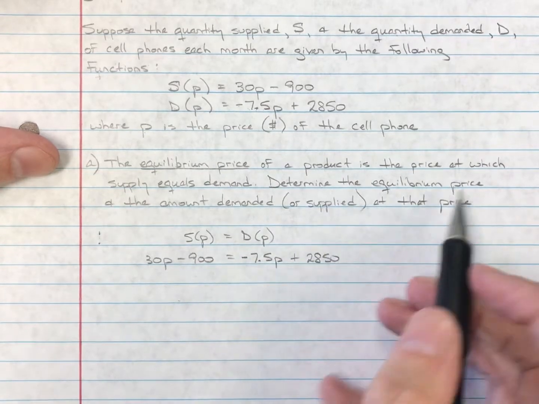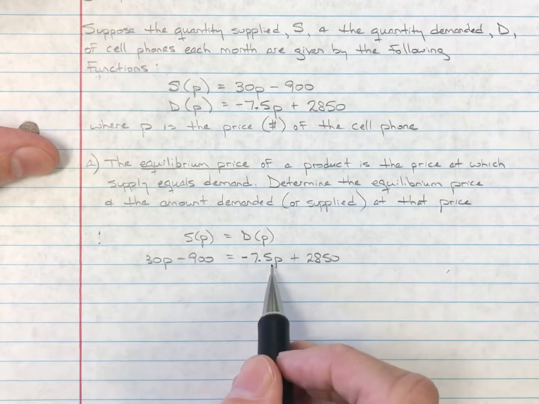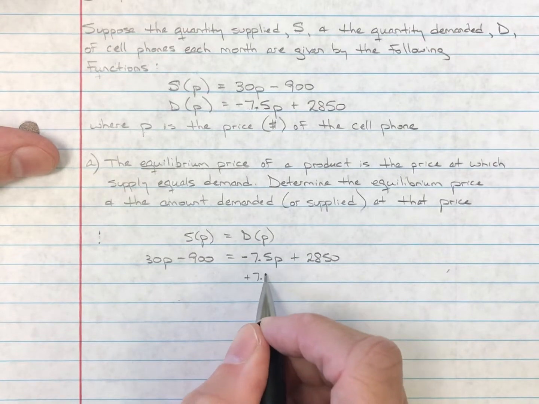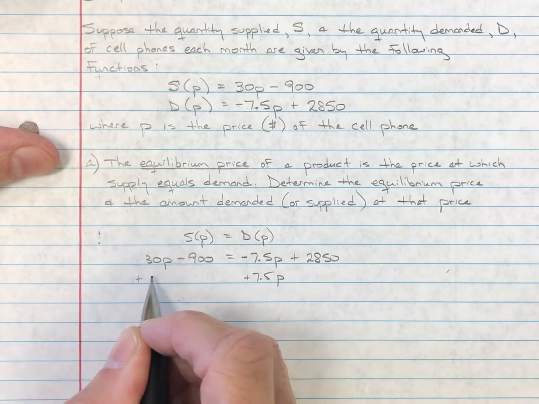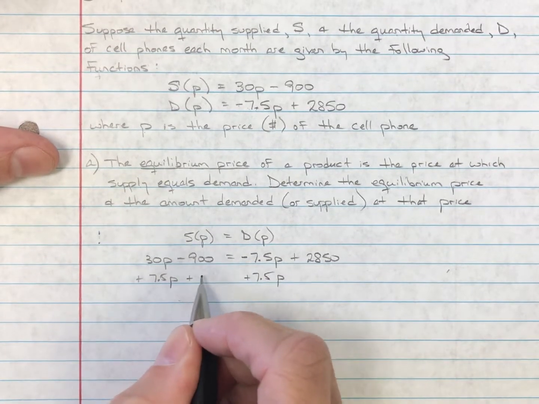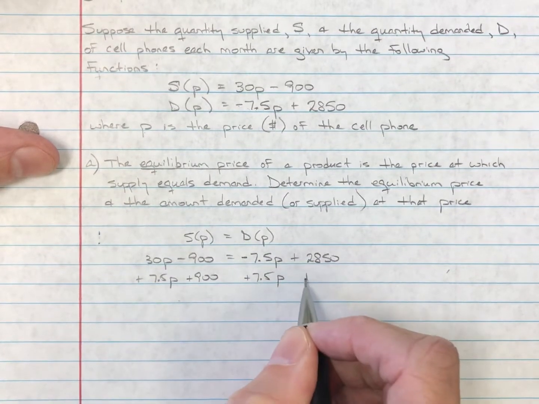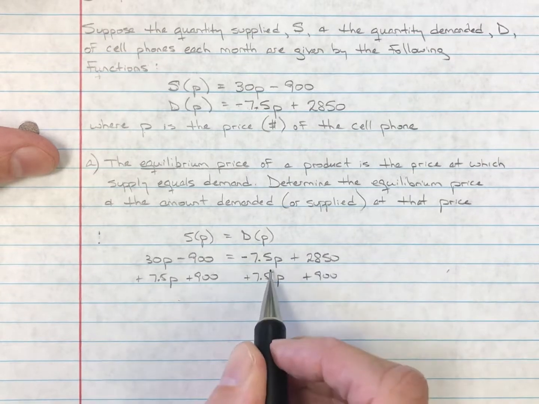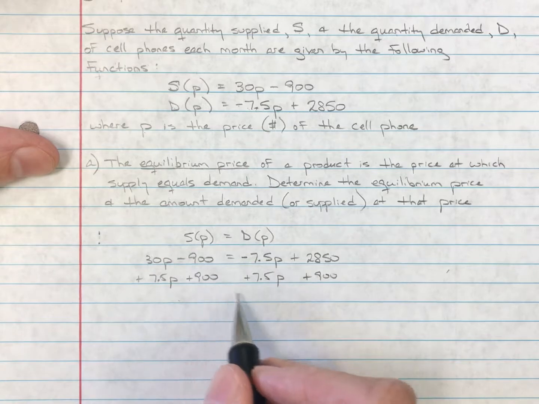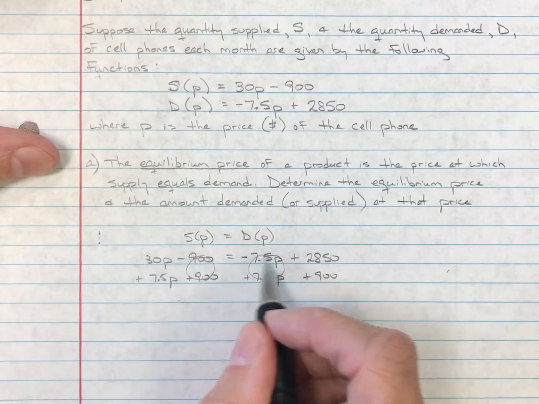To determine the price, this is one equation in P. Let's get our P's together. I'll add 7.5P to both sides because I like to keep my variable term positive. I'll add 900 to both sides as well. So I'm shifting my variable term to the left and my constant term to the right.